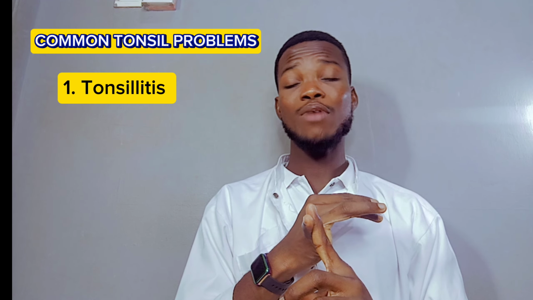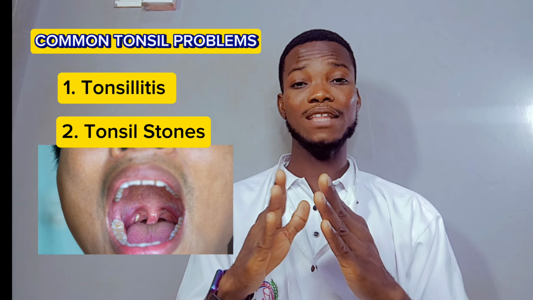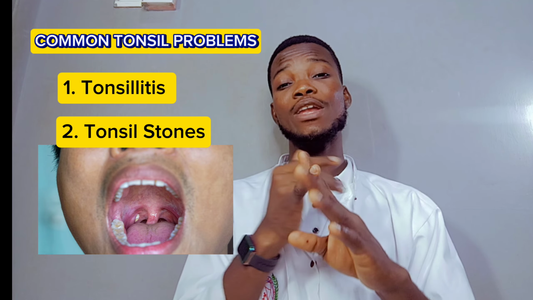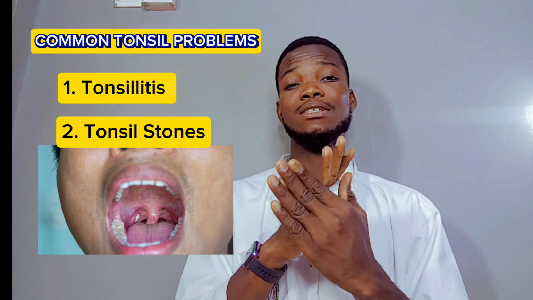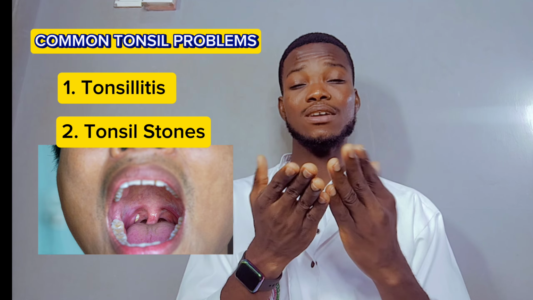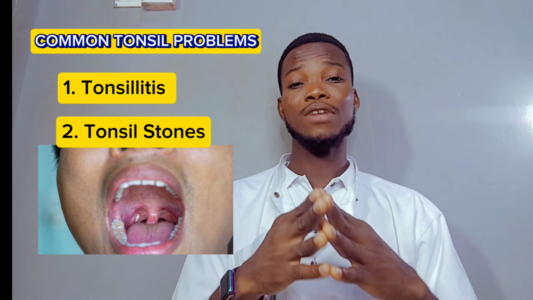Now the second problem we can talk about is tonsil stones. That is what I will be talking about in my next video. But these tonsil stones are formed from the food we eat, okay? Food particles, bacteria in our mouth, and then dead cells. All these things get trapped in the crypts of the tonsils.